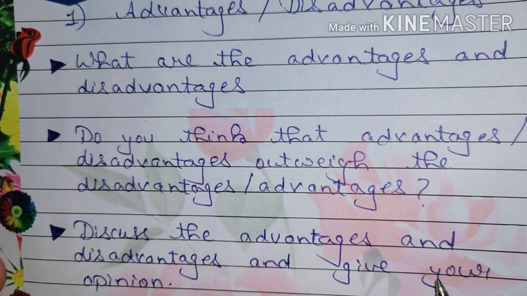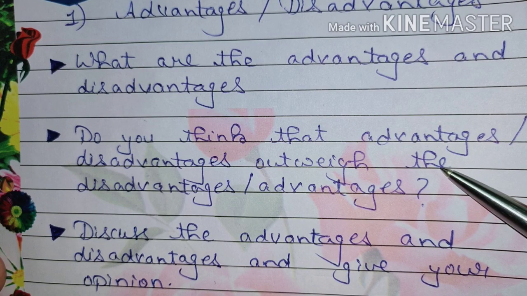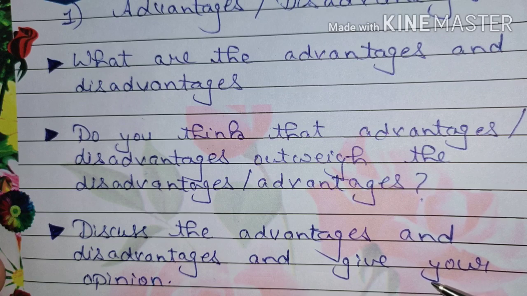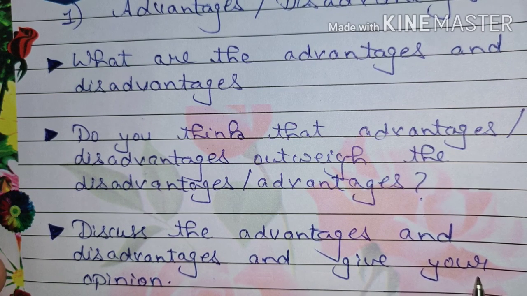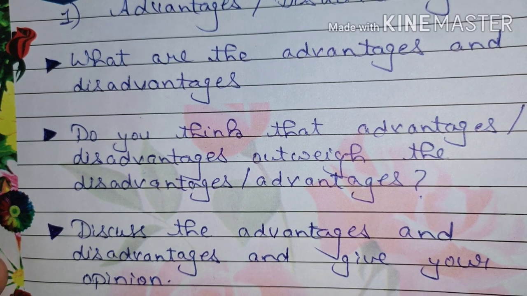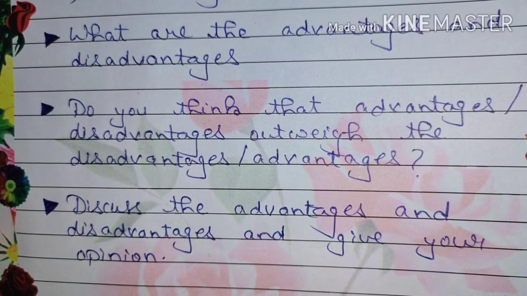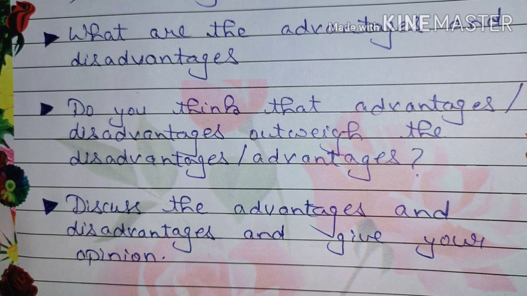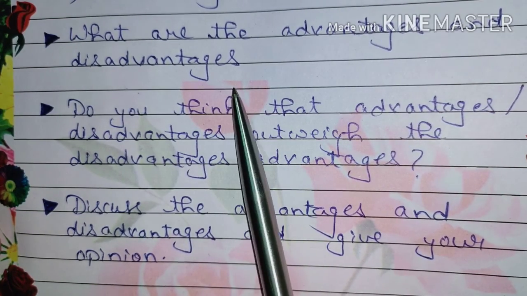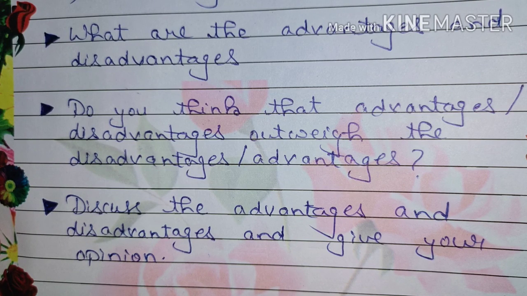Number 3 is different from the other 2 categories of essay, because in the third type of statement you are asked to give your opinion. So before attempting your task, you have to be clear what you are asked to write about. If your question simply asks what are the advantages and disadvantages, then it's enough for you to describe only advantages and disadvantages with their relevant statements.